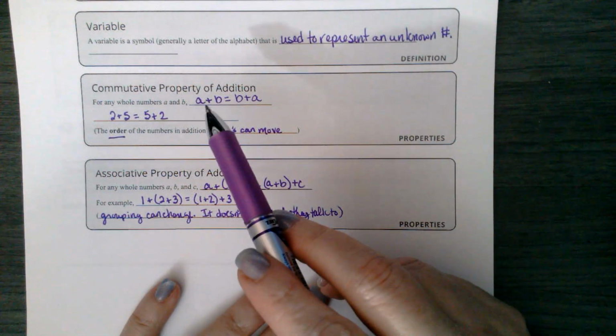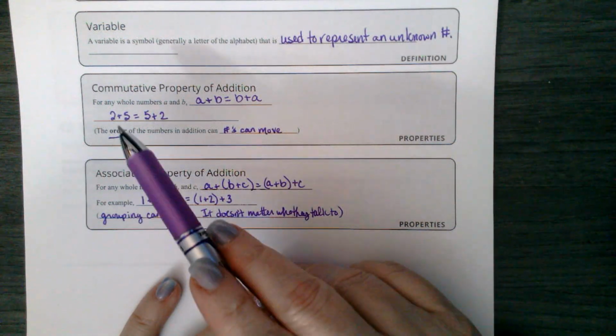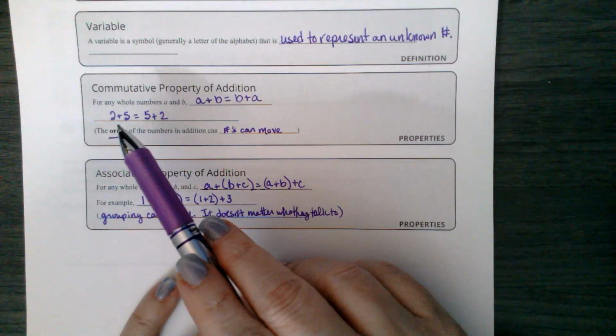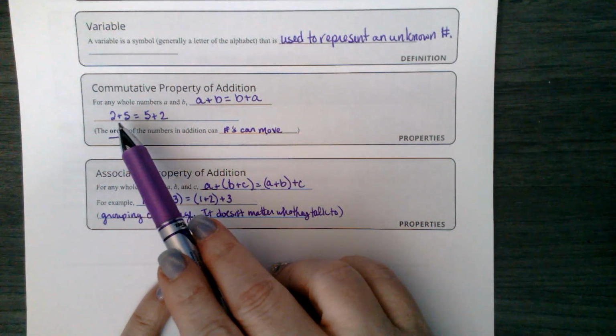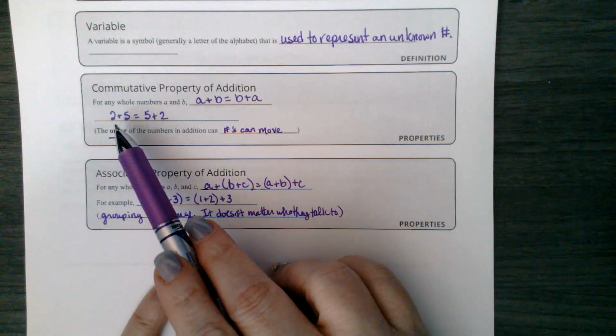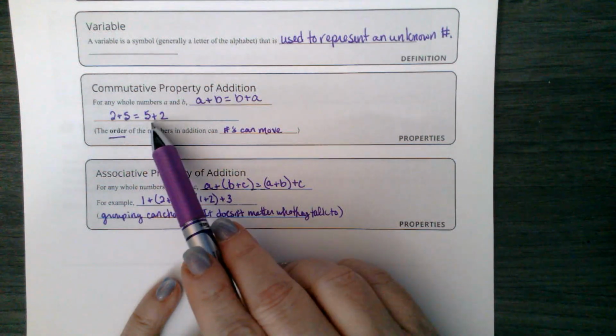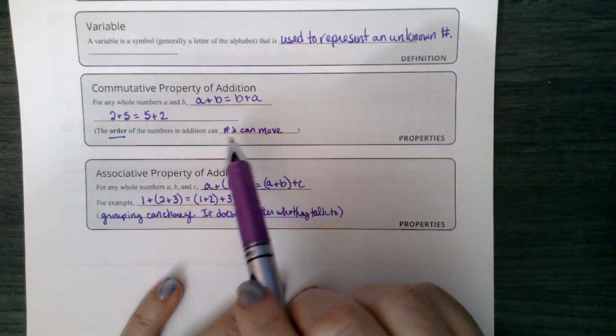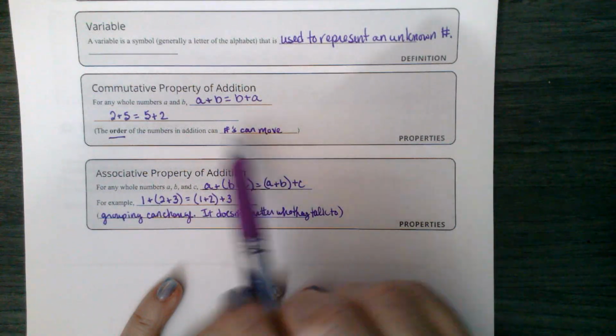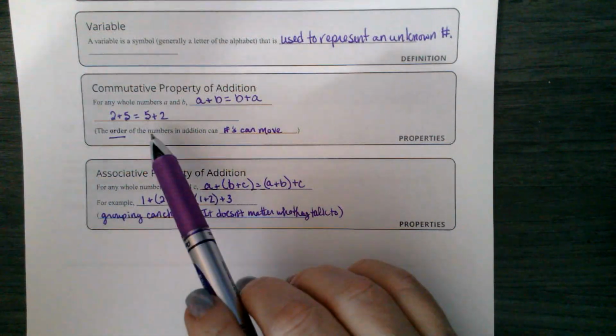Commutative property of addition looks like this. It's when you add numbers, because it's addition. So you'll be adding numbers. You got the commutative property, which says if we have something like 2 plus 5, it's the same thing as saying 5 plus 2. Because a commutative property means that your numbers can move. Commute means to move around.